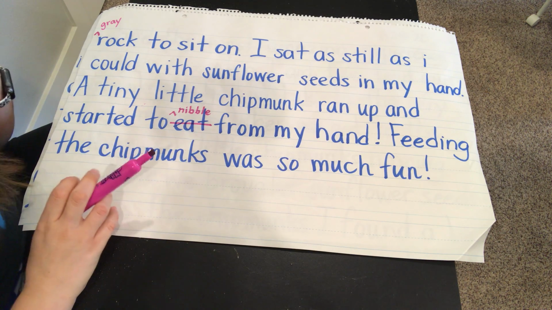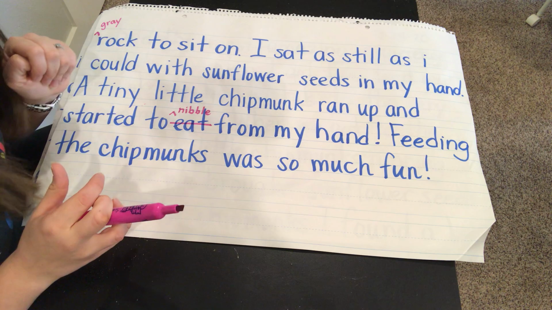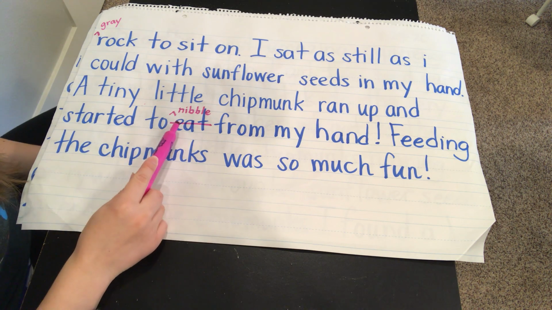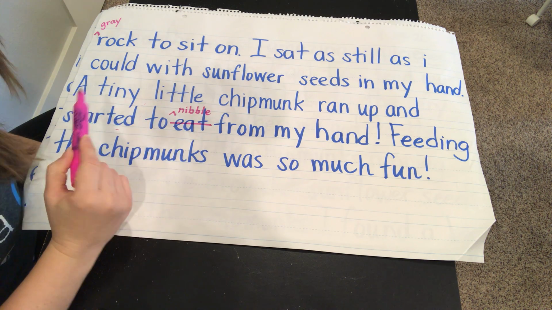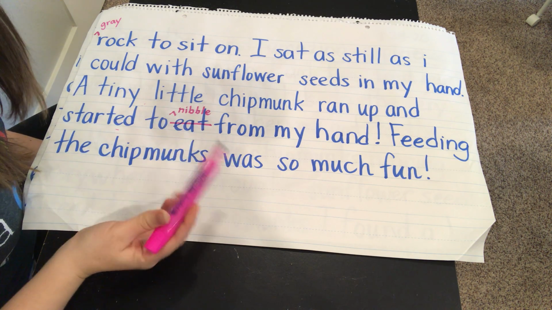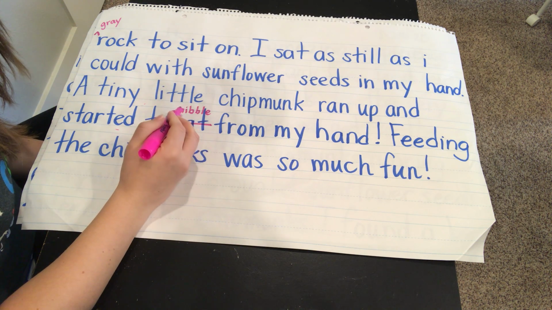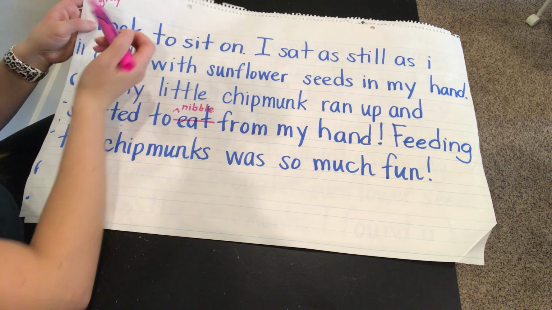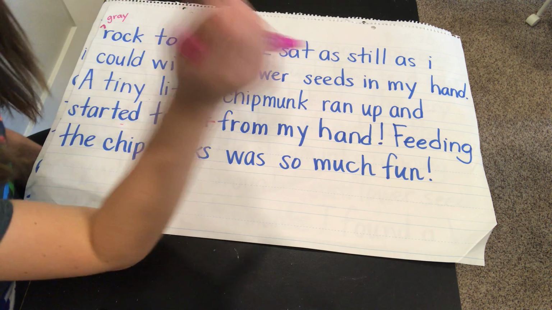I think that sounds better than eat because it really was nibbling. It wasn't like chomping it all down really fast. Notice also when I revise, I always go back and read the sentence again after I've revised to make sure that it still makes sense with my revisions. When I revise and I take out a word, the new word, if I add in a new word, takes its place. Or when I add in words, I need to read my sentence with those words added in.